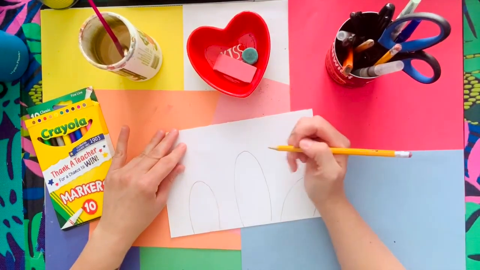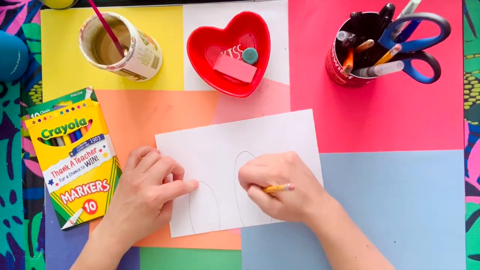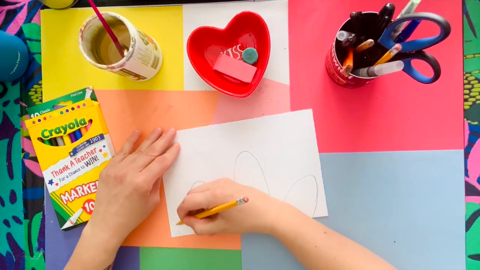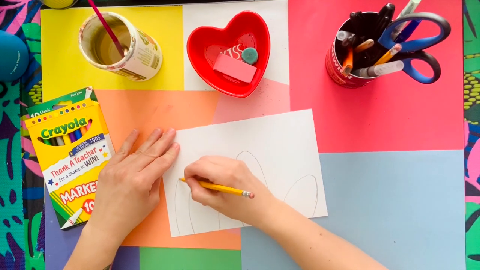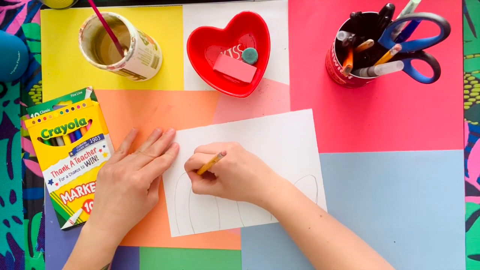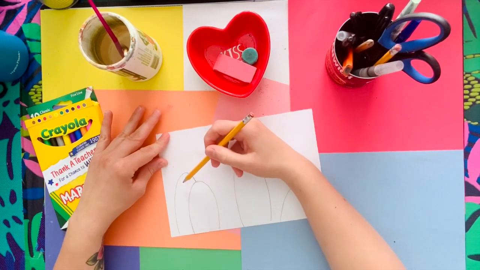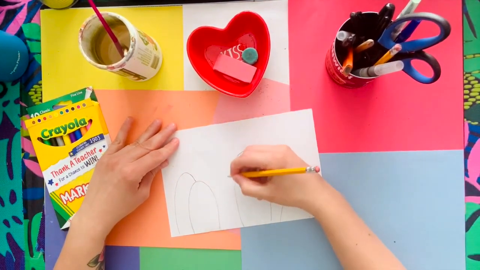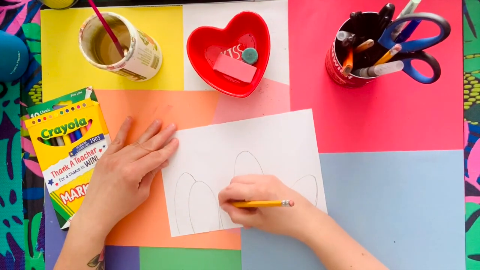So you want to start wherever these three begin. For example, this one I'm going to have start over here, but end right where this one is. So it shows that this one is behind this one. And then I'm going to keep going.